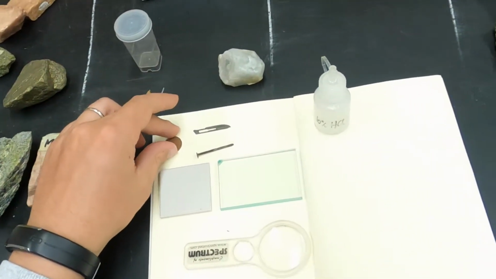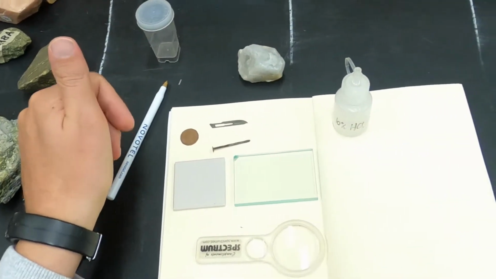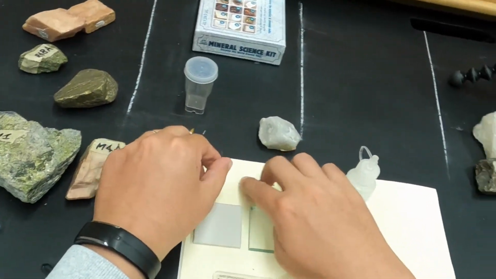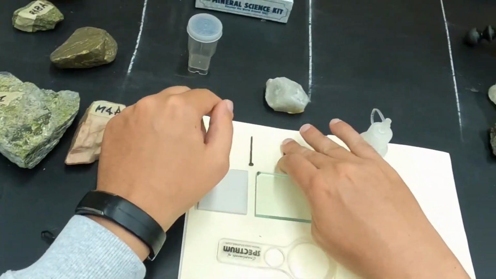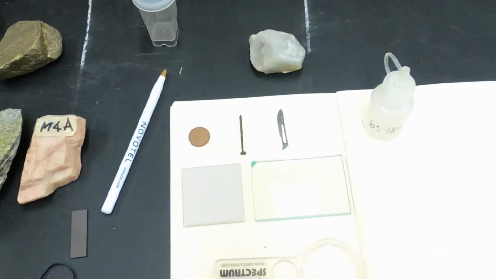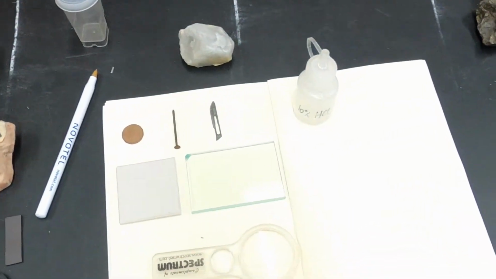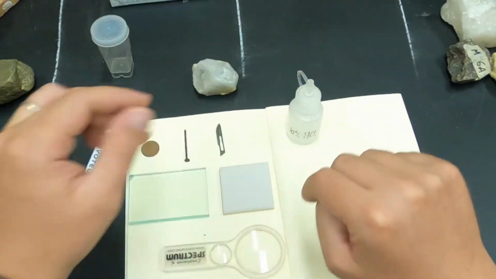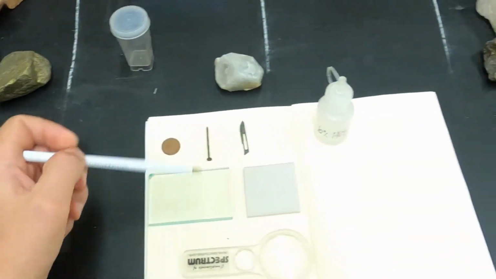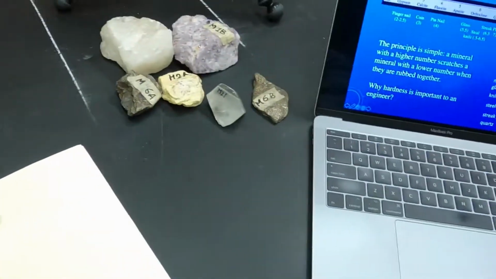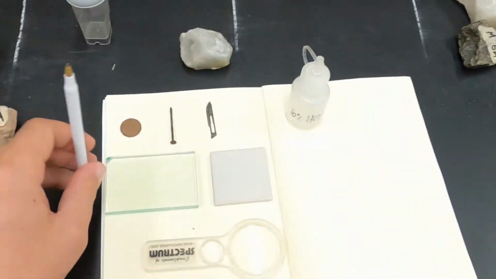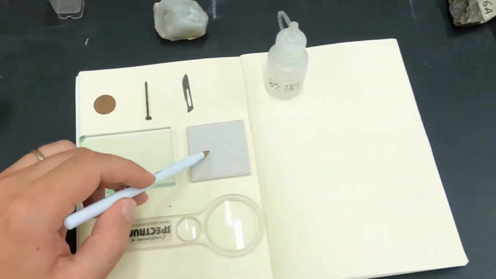We usually have that the first tool after the fingernails is the copper coin. Then we have the pin nail, the knife, and then I think the glass and ceramic plate. The glass will be on the order of 5.5, and the ceramic plate or streak plate is up to 7, so 6.5 to 7.